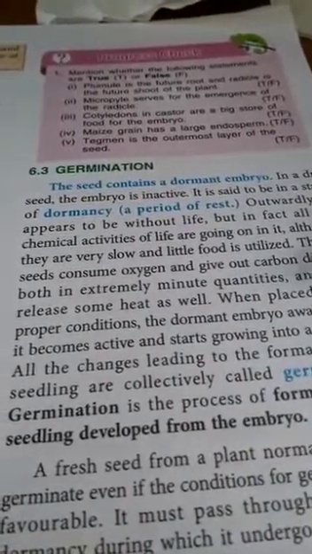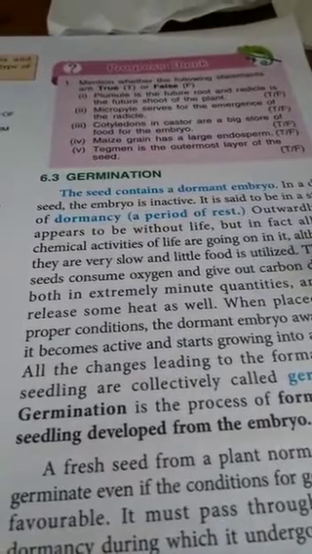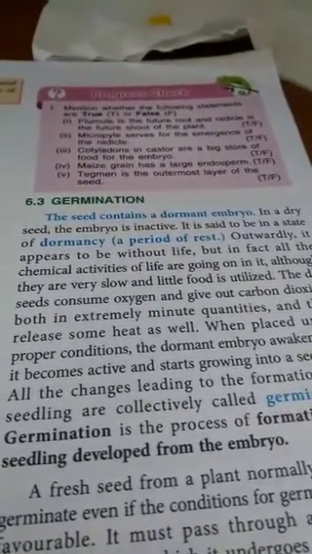Now, germination. We know that seeds contain an embryo, and this embryo is present in a dormant stage. Dormant stage means inactive state. If we see the seed from outside, it appears that it is without life, but even the dry seeds also take in oxygen and give out carbon dioxide. It means the chemical reactions are still going on in the dry seeds also. Whenever these seeds get favorable conditions, they germinate and give rise to a new plant.